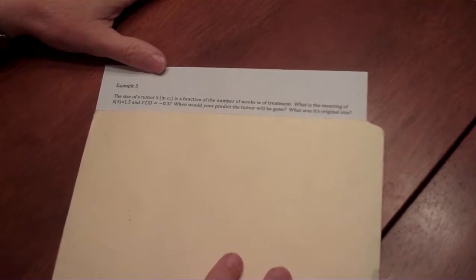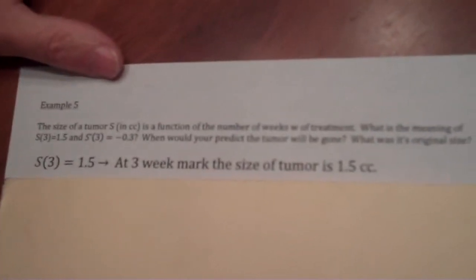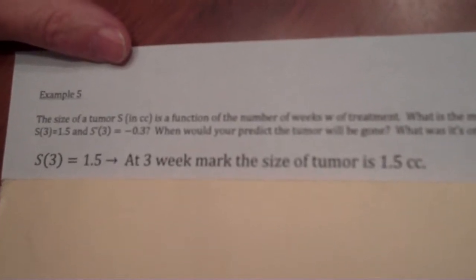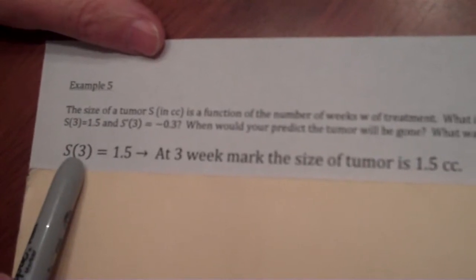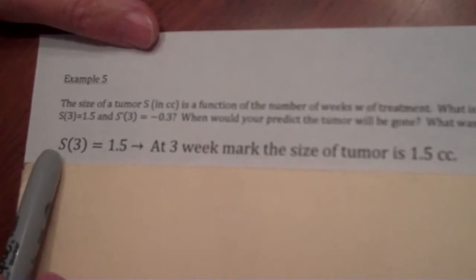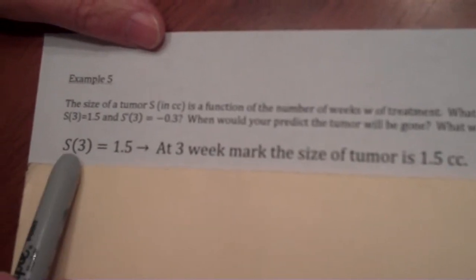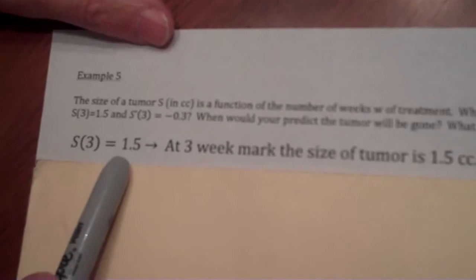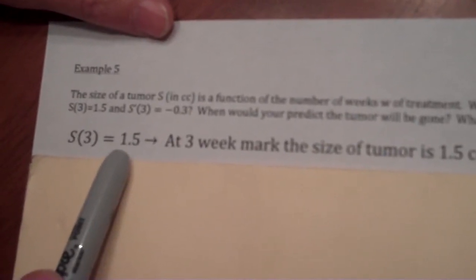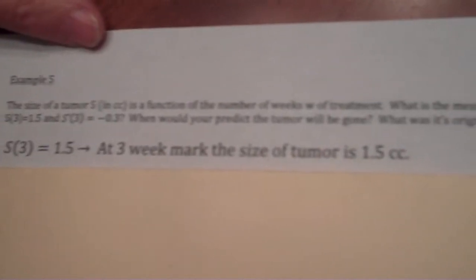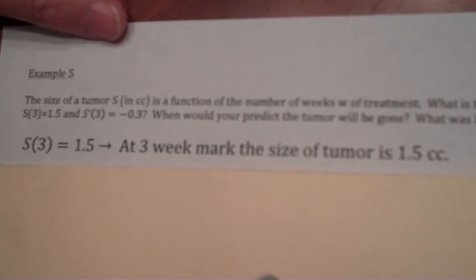First of all, what is the meaning of S of 3 equals 1.5? Well, I'm telling you basically that 3 is the W, or in other words, after 3 weeks, S equals 1.5. So 3 is the number of weeks, and 1.5 is the size, or 1.5 cc's. So in other words, at the 3-week mark, the size of the tumor is 1.5 cc's.